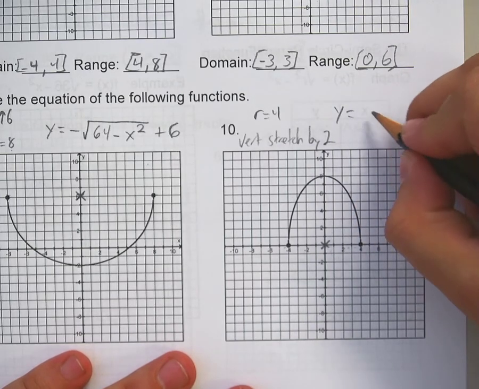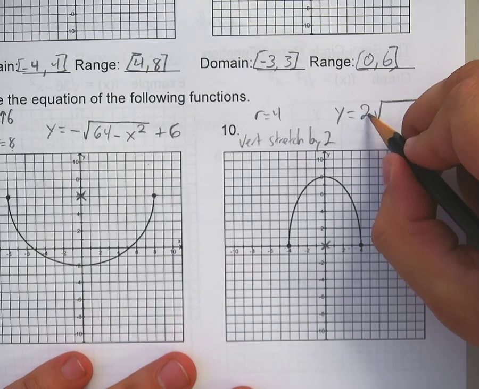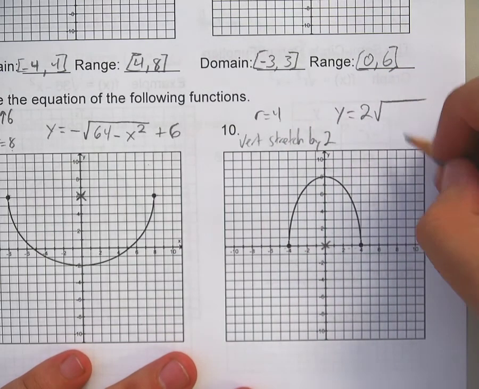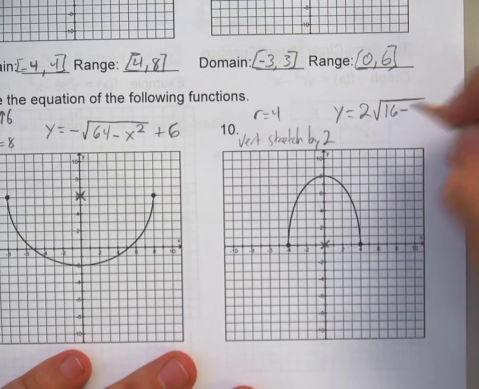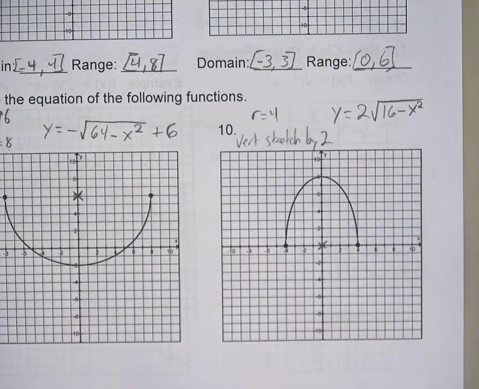Y equals 2 square root. That's where my vertical stretch goes, outside the square root. Radius is 4, so 4 squared minus x squared. Fast and furious, I know, but we will get the rest in class tomorrow.